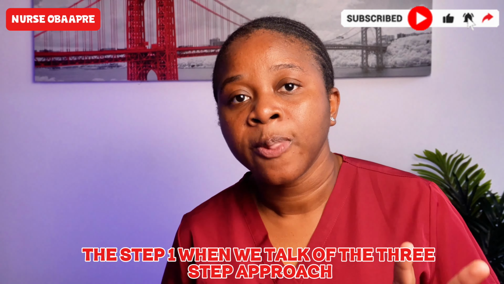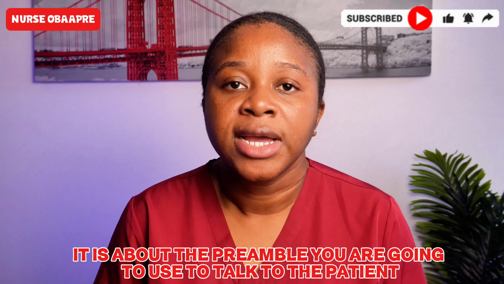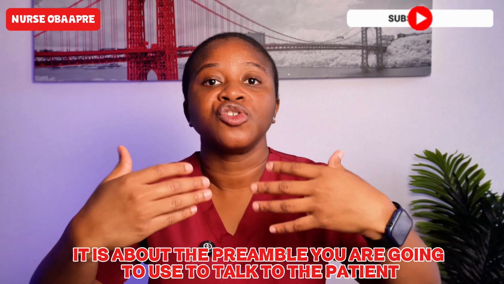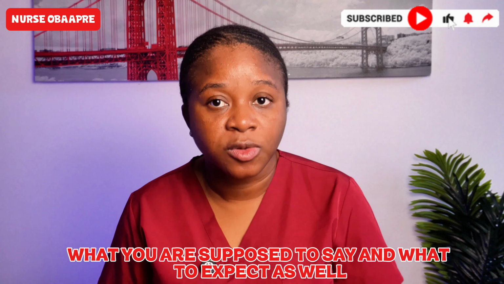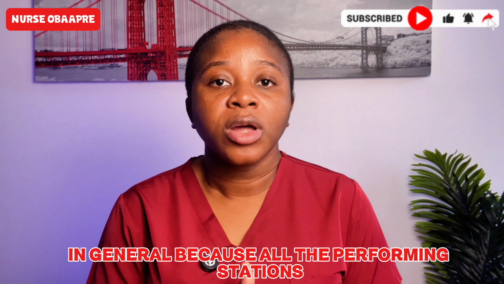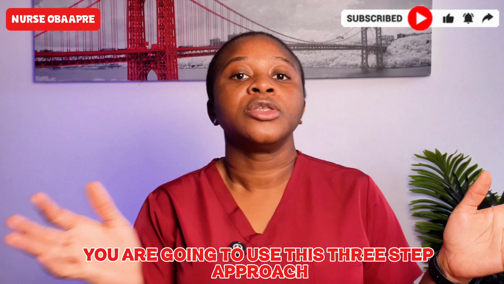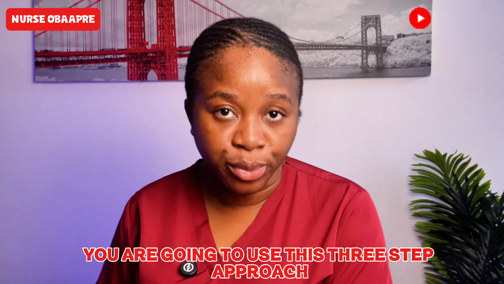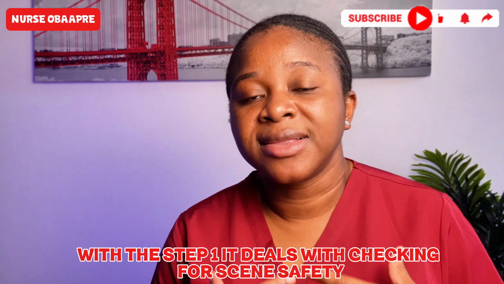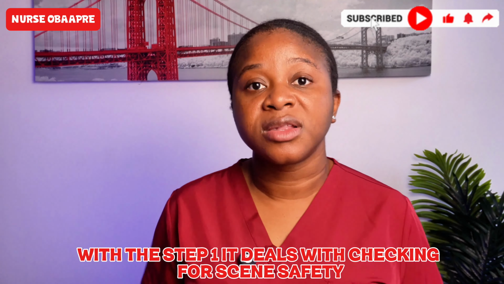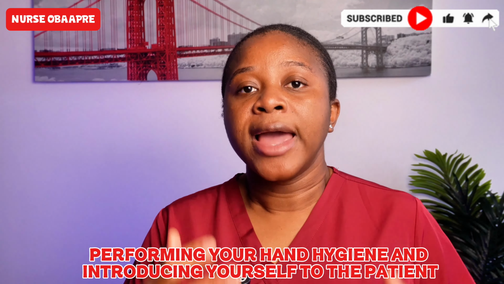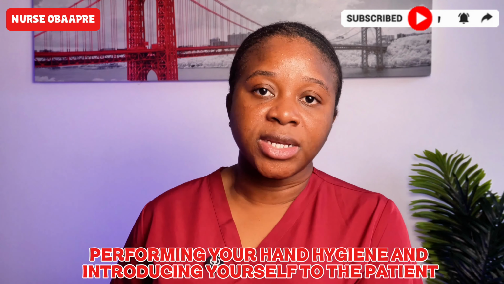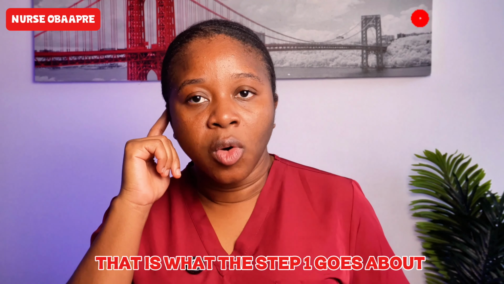Step one, when we talk of the three-step approach, is about the preamble you are going to use to talk to the patient. When you go to the patient, what you are supposed to say and what to expect as well in general. Because all the performing stations use this three-step approach. Step one deals with checking for scene safety, ensuring privacy, performing your hand hygiene, and introducing yourself to the patient.